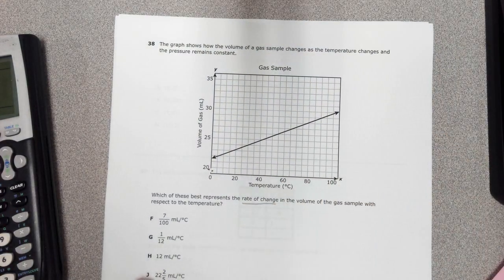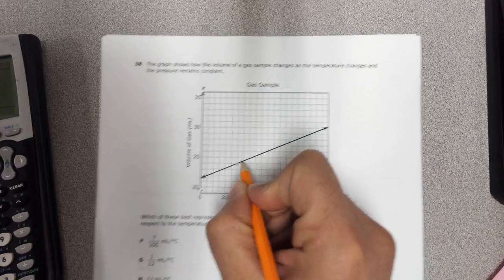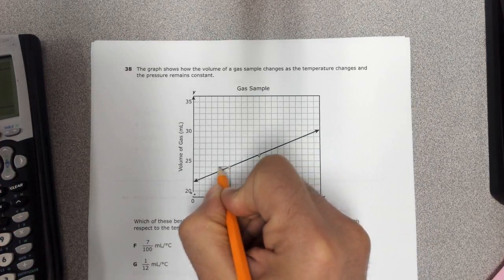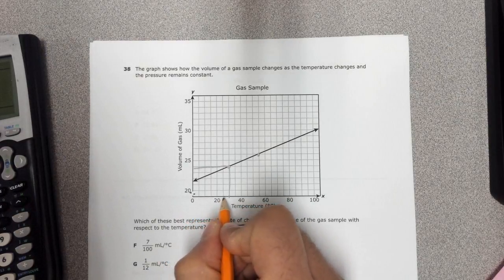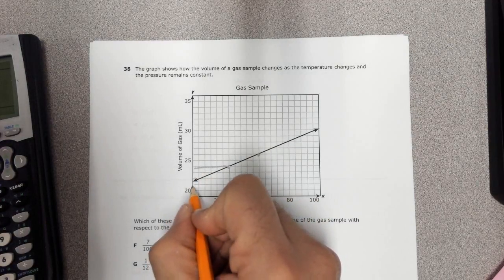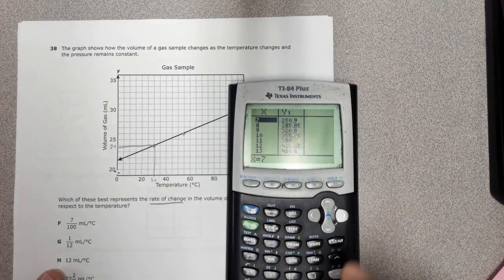They're looking for the rate of change, and again, to find the rate of change, you have to find 2 points and use stat. If you just locate the points that are right at the corner, that way you know what they are. So this is 5, 10, 15, 20, 25, 30. And this one right here is 21, 22, 23, 24. So the first point is 30, 24.